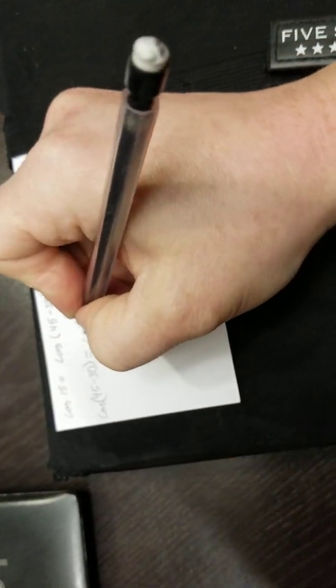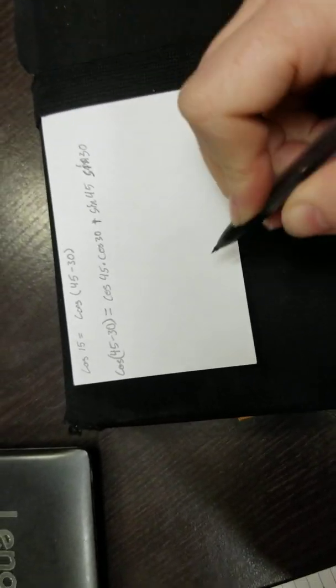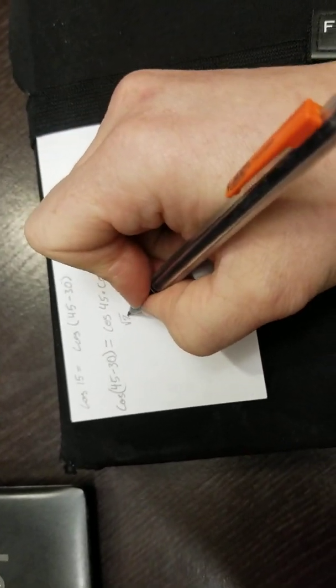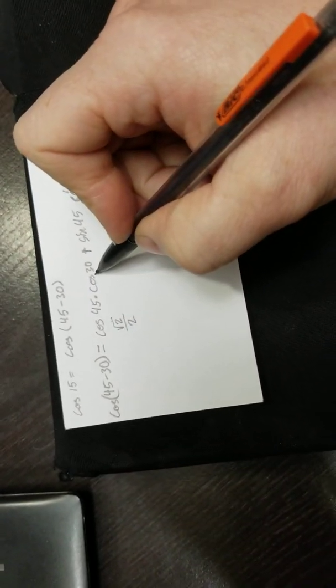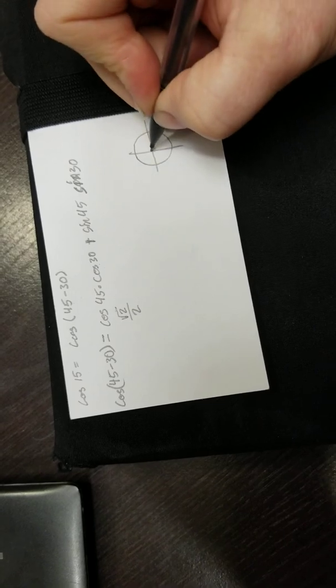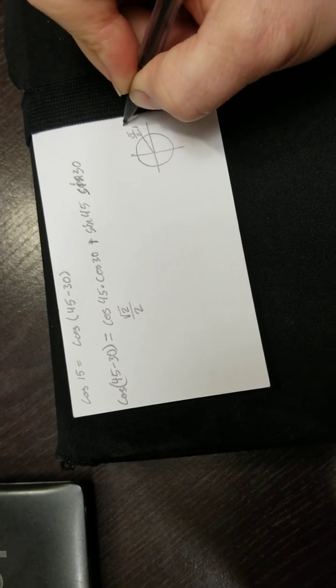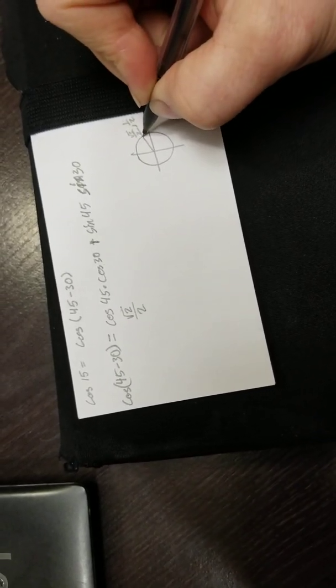All right. So, this is going to be cosine 45 times cosine 30 plus sine 45 times sine 30. Okay, cosine 45 is square root 2 over 2. Cosine of 30, you should use your unit circle for this. I'm going to create a little one right here for me. Cosine of 30, so this will be square root 3 over 2 and then 1 over 2, because my x is farther this way.